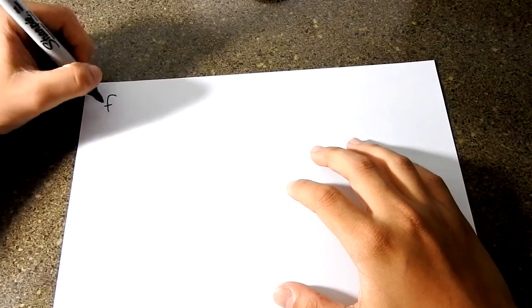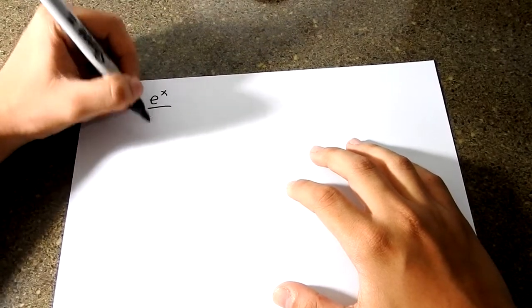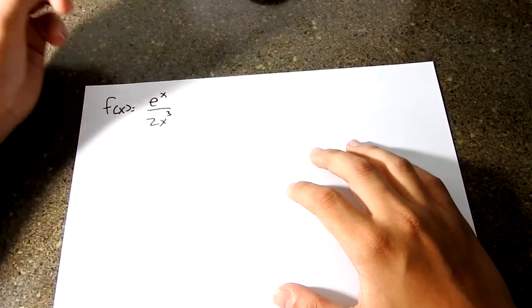For this video, I'll do some exercises about product rule and quotient rule. I will skip some explanation because I have explained this in previous videos, but I will clarify some things along the way. So let's start with the first example. f of x equals e to the x over 2x to the third power.